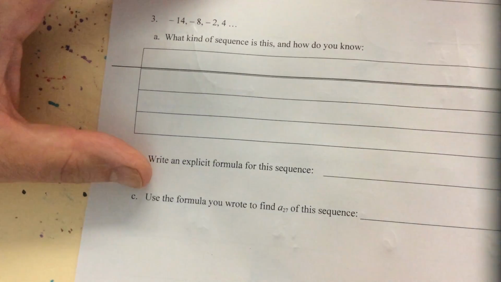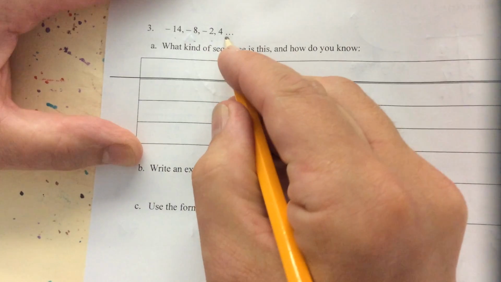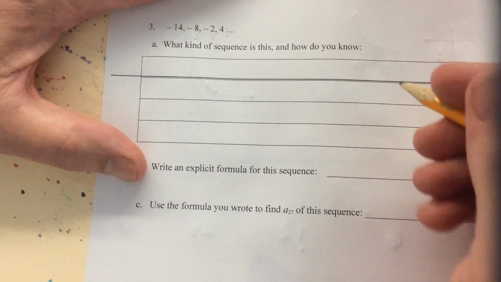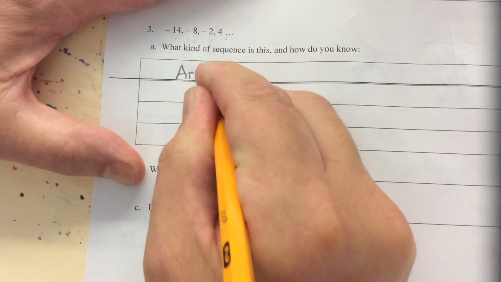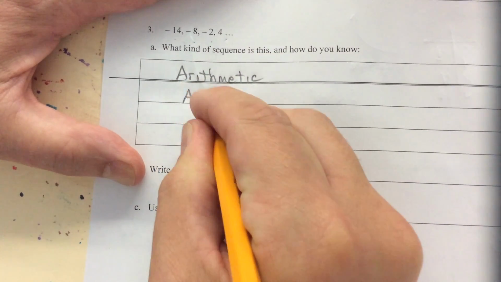On this side, we're looking at a sequence that is -14, -8, -2, +4. What kind of sequence is that? Arithmetic. And how do you know? Right. It's adding 6 each time.